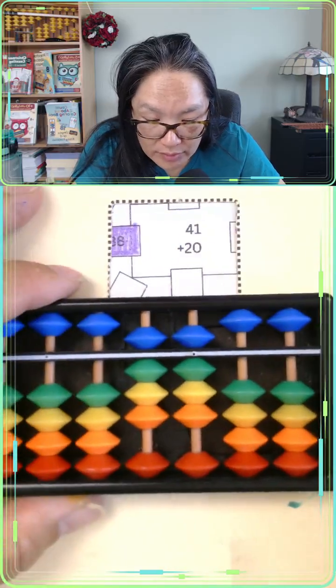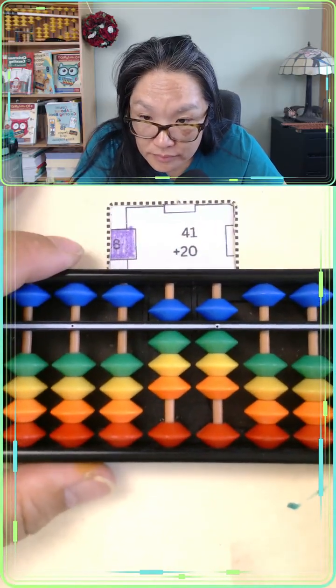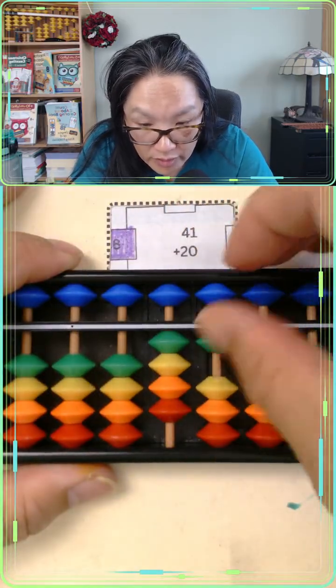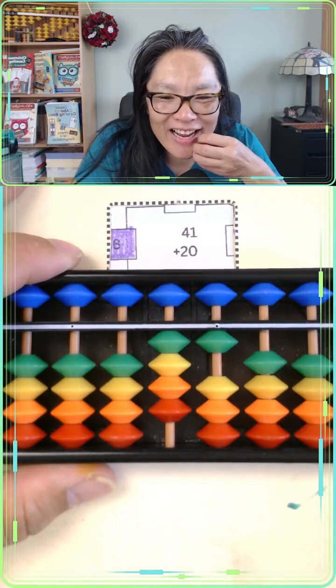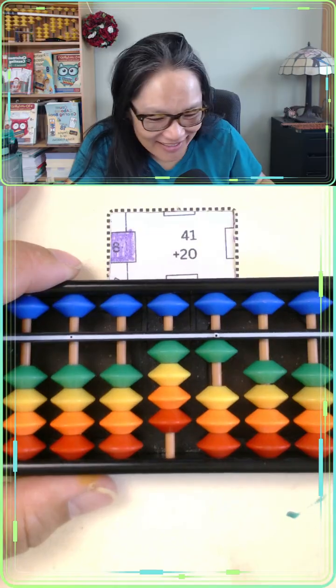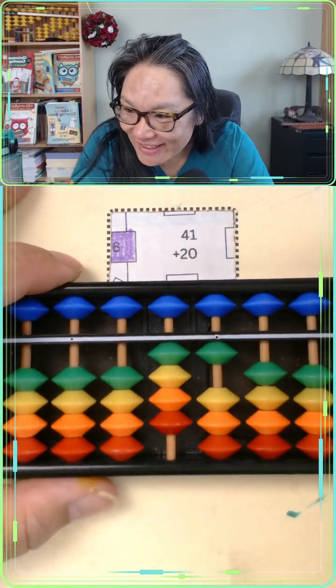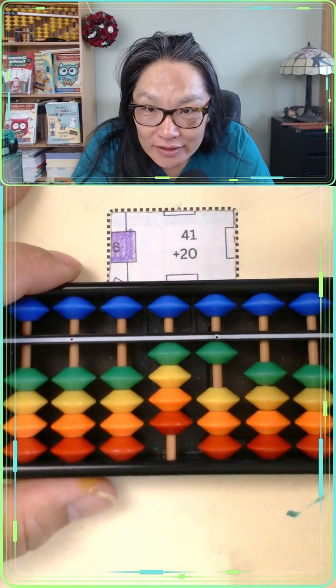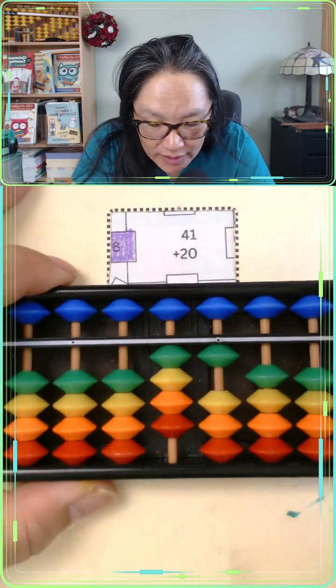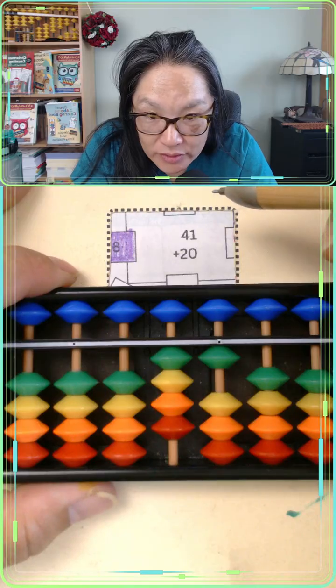And then we have this number over here. We have 41. We have 40. We have 1. I didn't want to miss out. Okay, so now what are we going to do? We have our 20. How do you add the 2?